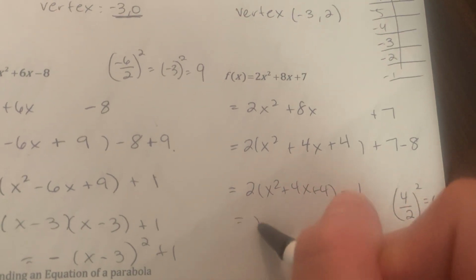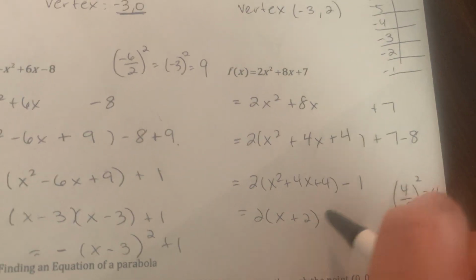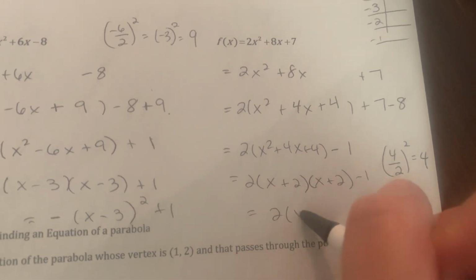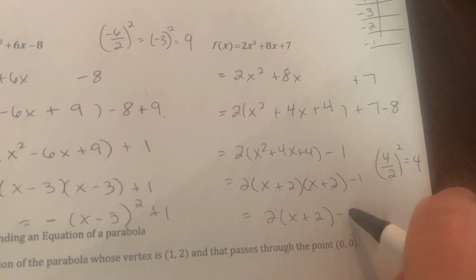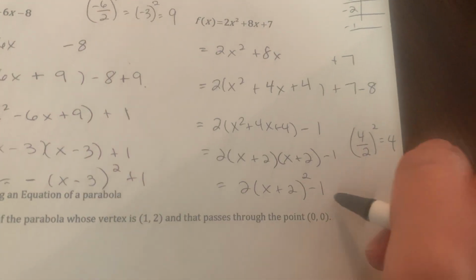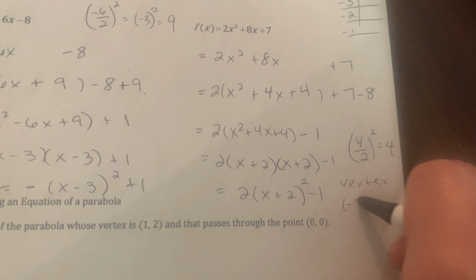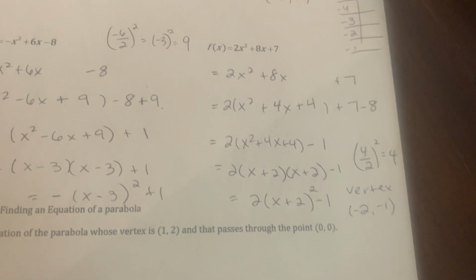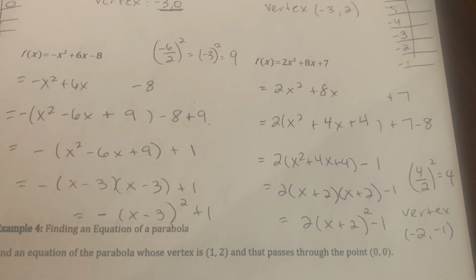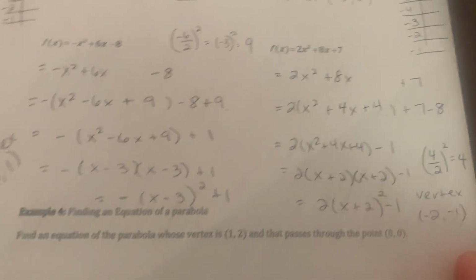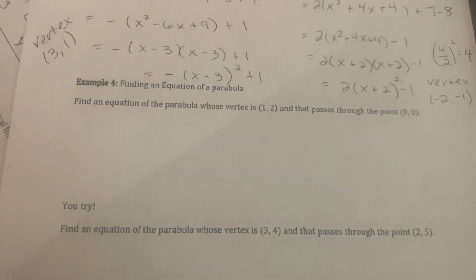And now we can factor the insides. And if they don't have the same thing twice, then we did something wrong, because that's the whole point of why we are doing this, so that we can put it in vertex form, or what your textbook calls standard form. So your vertex here is -2, -1. And if you have these problems in the book and it says, knowing this function, identify its graph, you just look for that vertex. Okay.